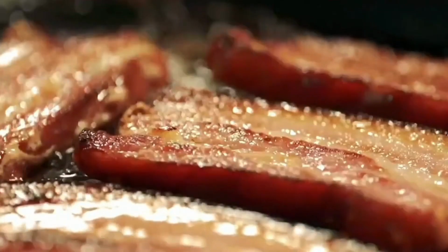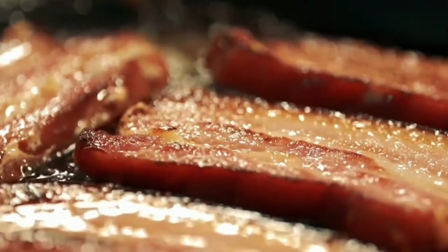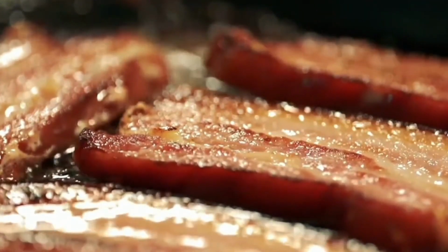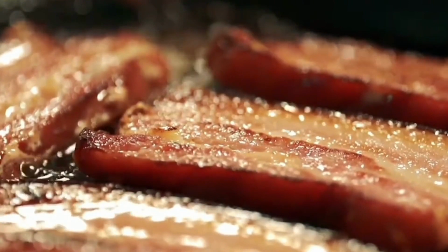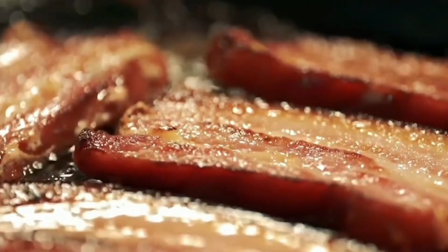So special, we've got the sizzling bacon ready to get your flavor bacon taste buds ready to go for what we're going to talk about.